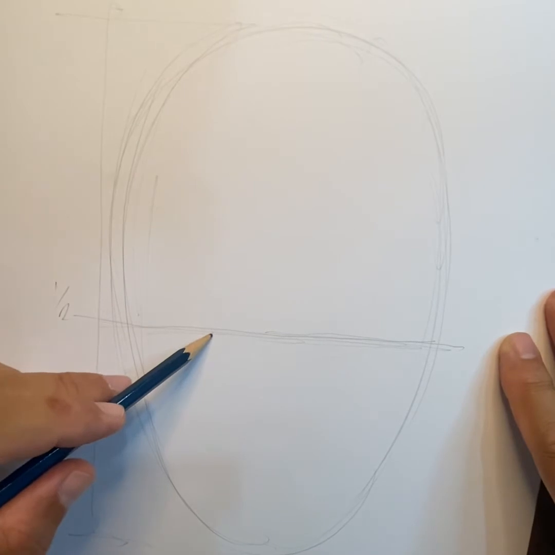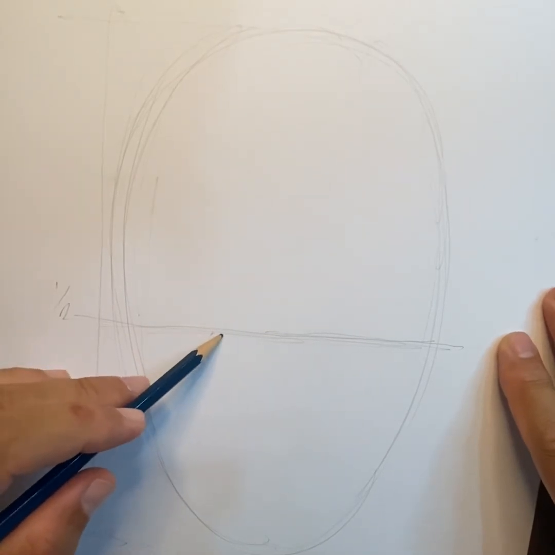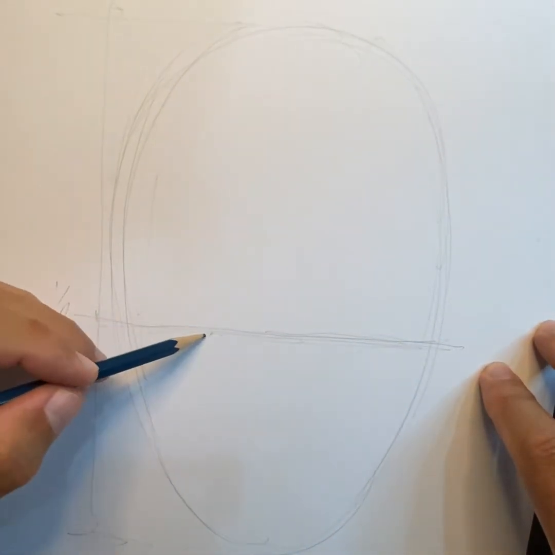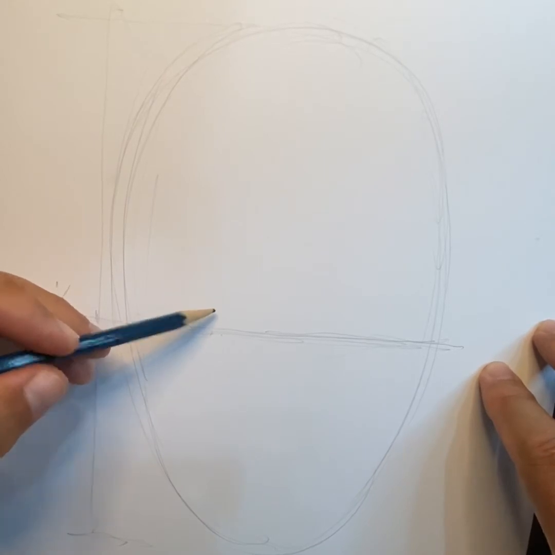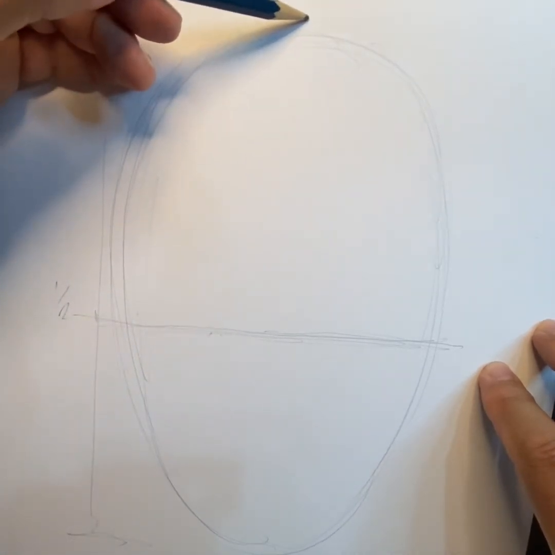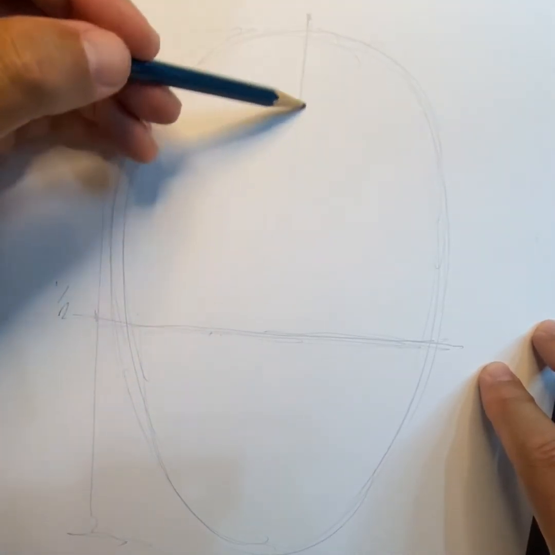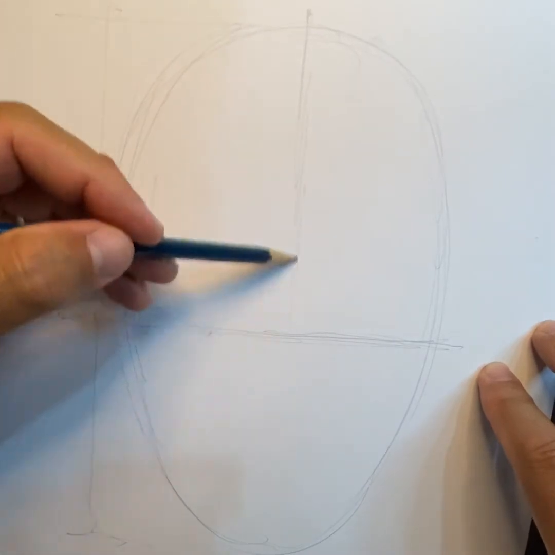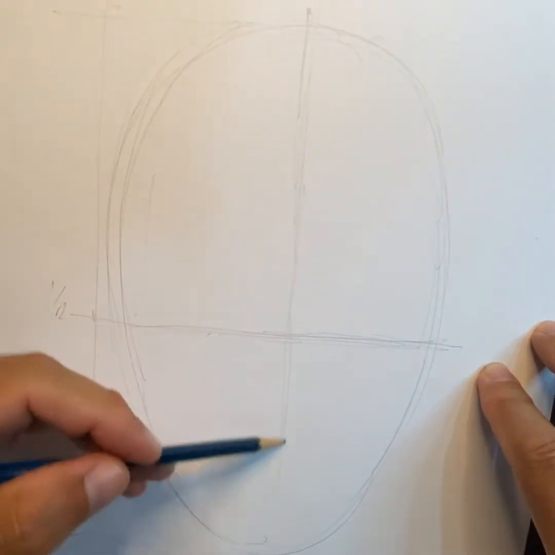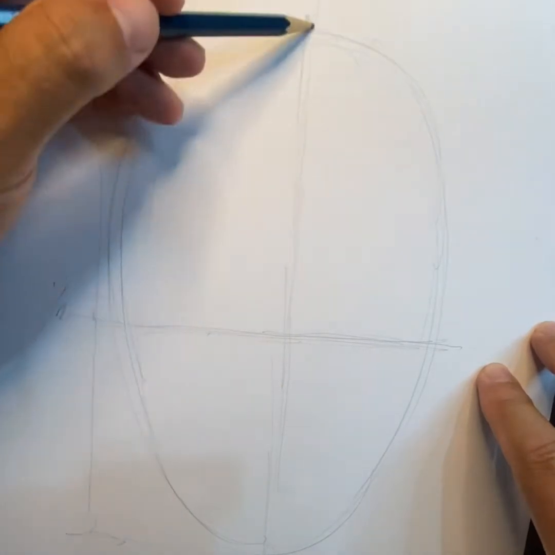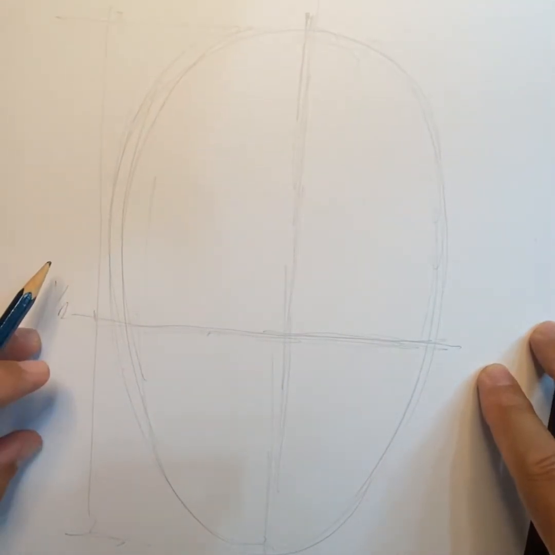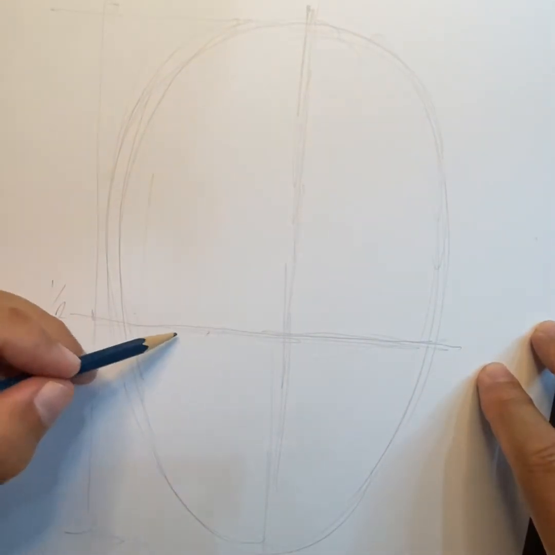That line will help us to place where the eyes will be. Let's go ahead and make a center line, a vertical line right in the middle to help us determine where the nose would be.